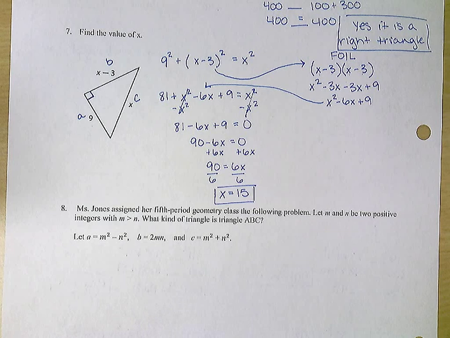Okay, so I have this problem on here because I didn't want you to forget how to FOIL, and what it means to FOIL. So if you have that quantity squared off to the side, you can FOIL that out. If you don't need to write it off to the side, that's fine too. But then just solving for x from there. Questions on number 7? All right, then we don't have to do number 8.